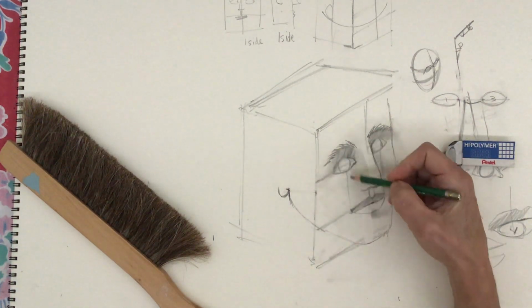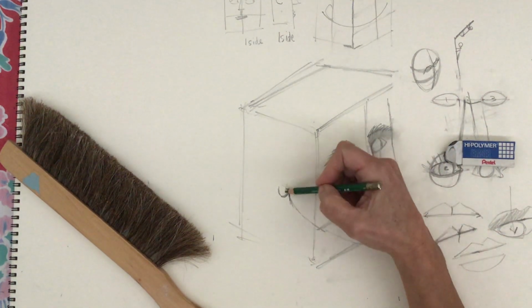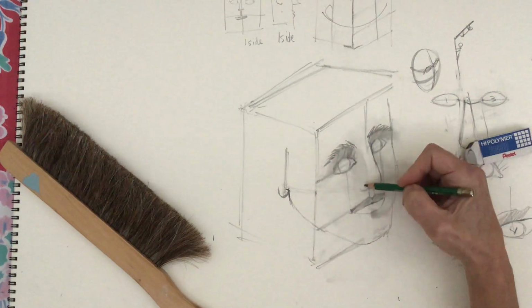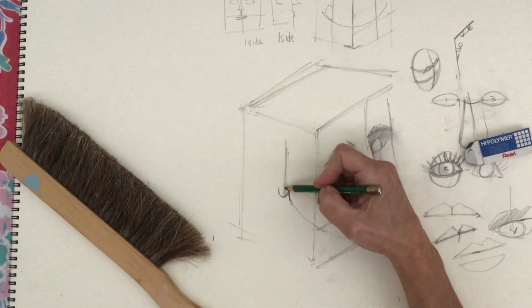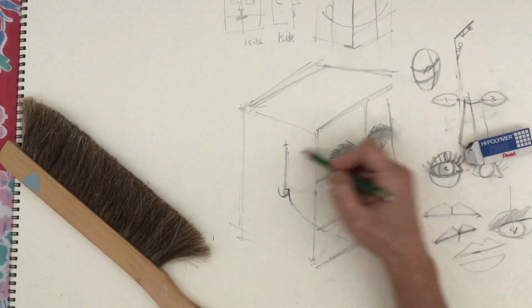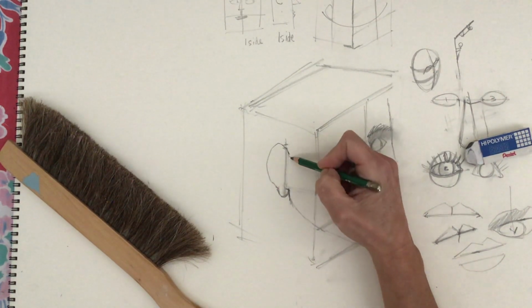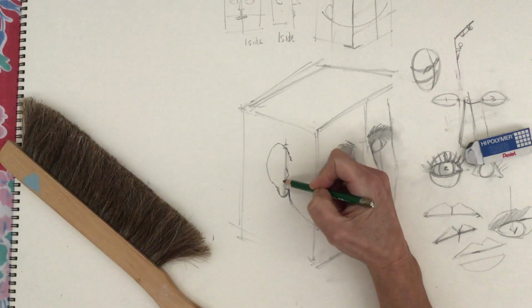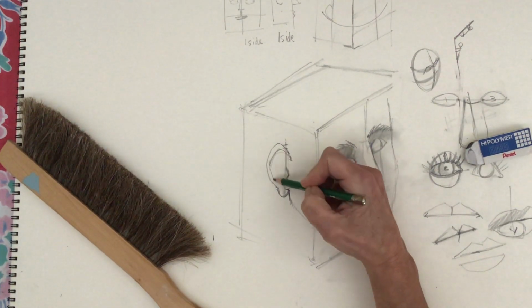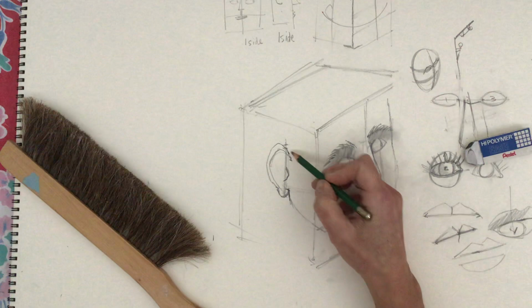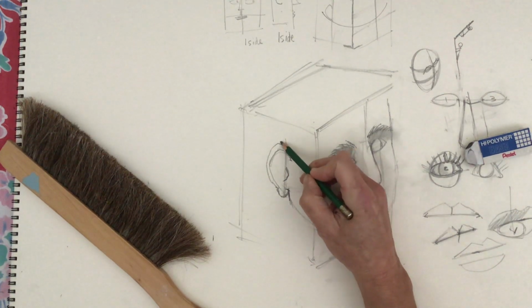And it turns out that the ear and the nose are about the same size.